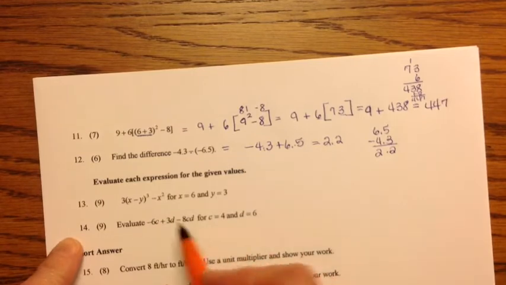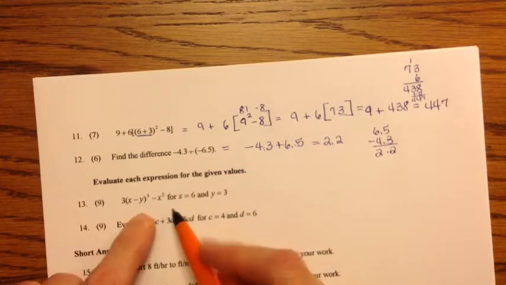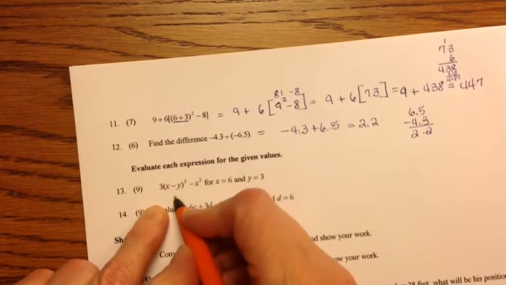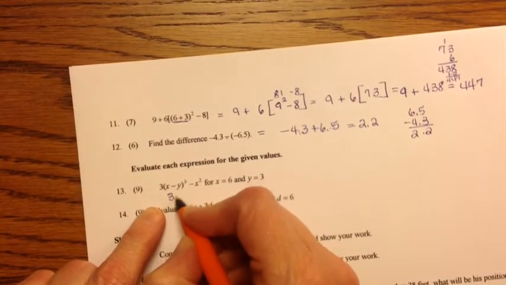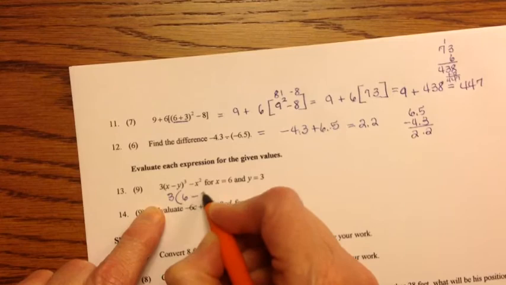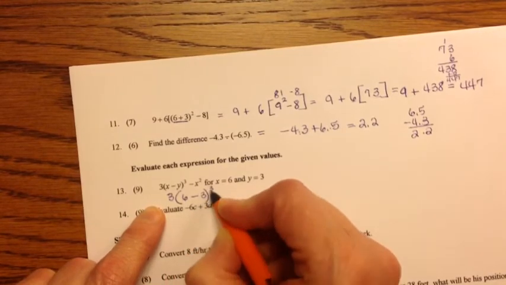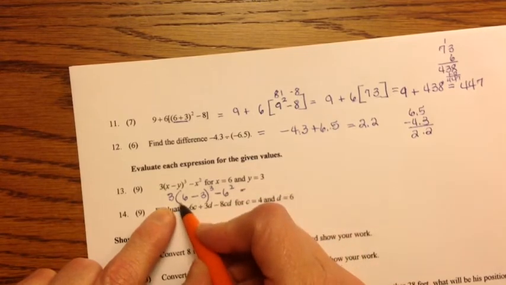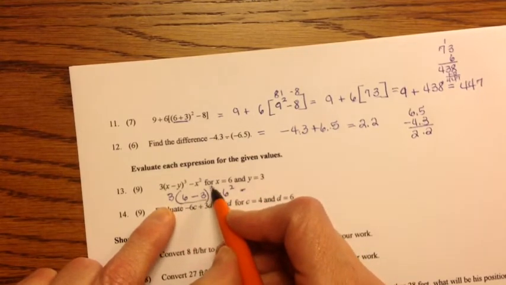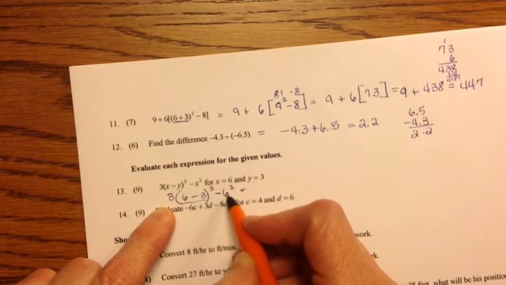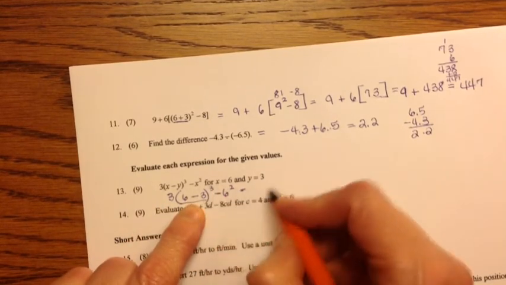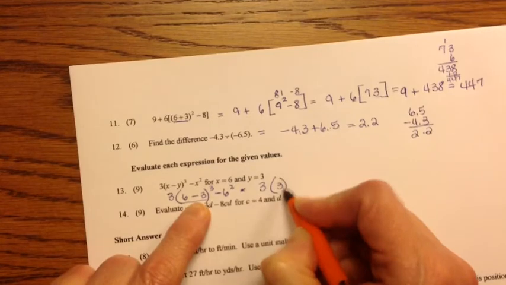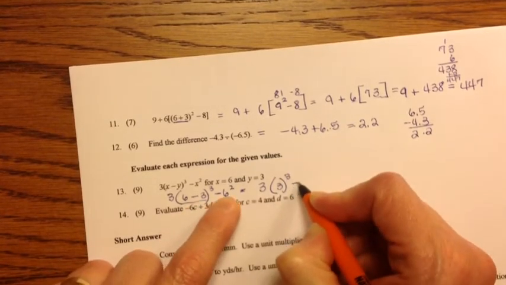13 and 14 is evaluating and order of operation. So let's plug our numbers in first, and we'll write it under here. I've got 3, parentheses, 6 minus 3, close parentheses, cubed, minus 6 squared. So let's do our parentheses, and we'll take care of the cube. Now I'm going to go ahead and do this power too, since it's not affected by this part. So I've got equals 3, parentheses, 3 cubed, and then minus 36.